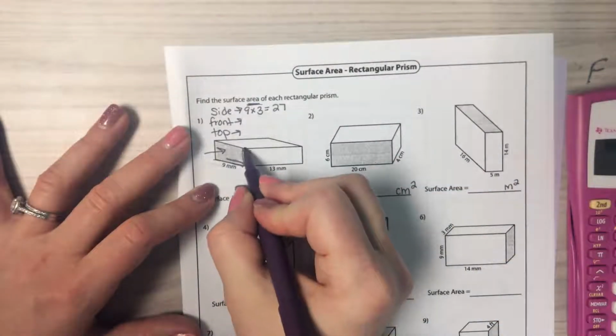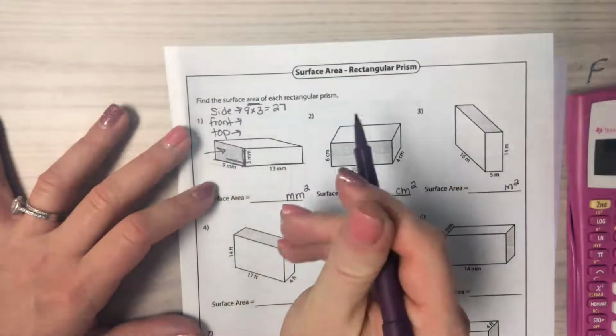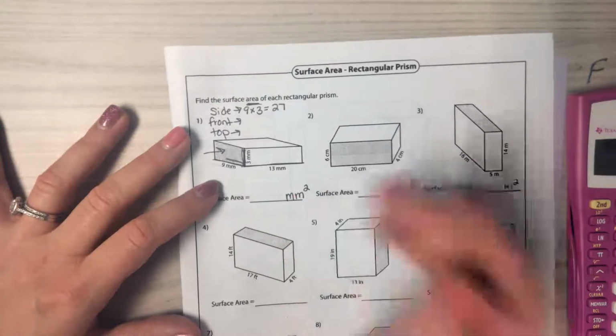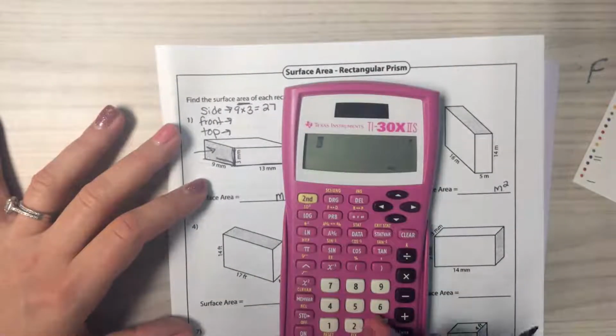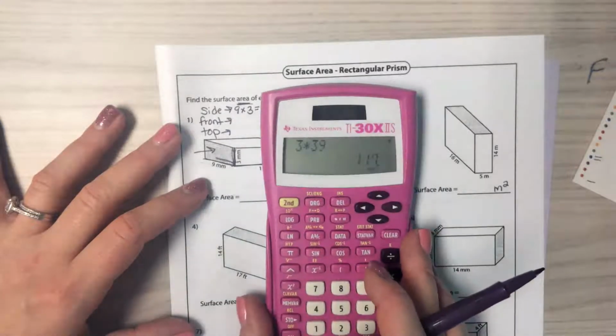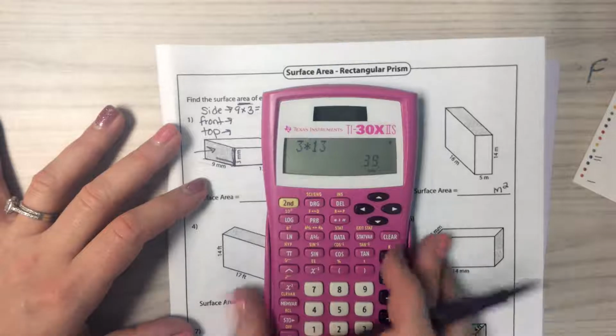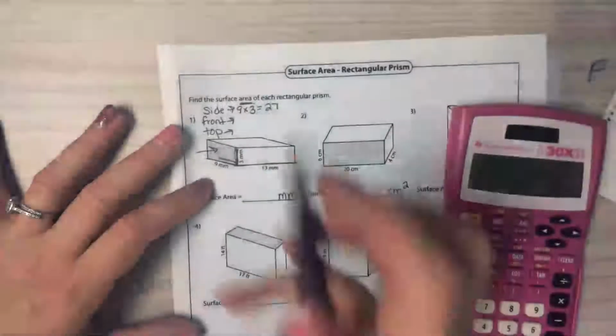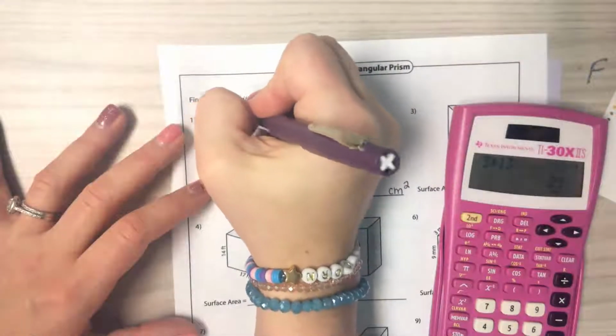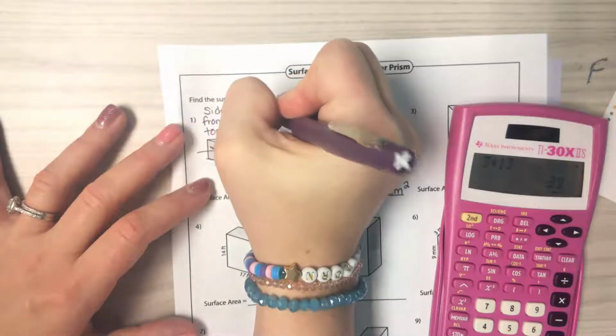My front is a 3 by 13. 3 by 13, I think is 39, but that's why we have a calculator, because we want to check it. If we make one little math mistake here, we're going to get the wrong answer. Oh, this is 117. What? 3 times 13? What did I do wrong? Okay, 3 times 13 is 39. Yeah, I didn't think that was right. 3 times 13 equals 39.